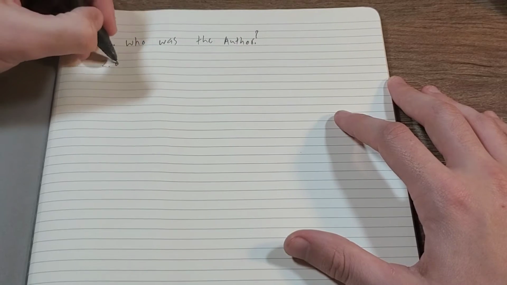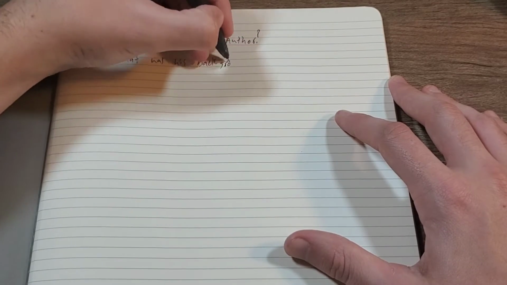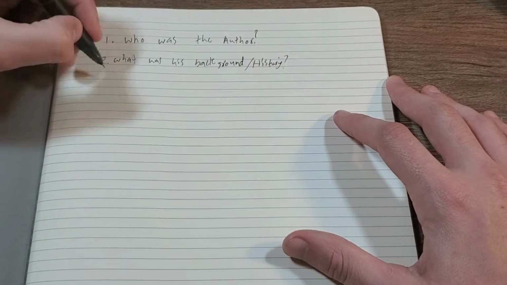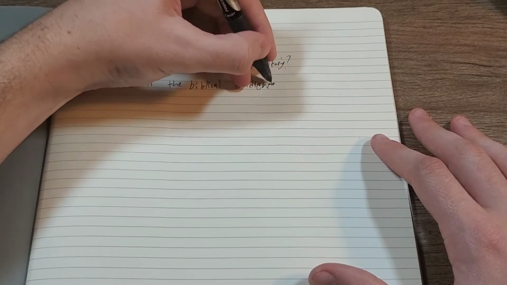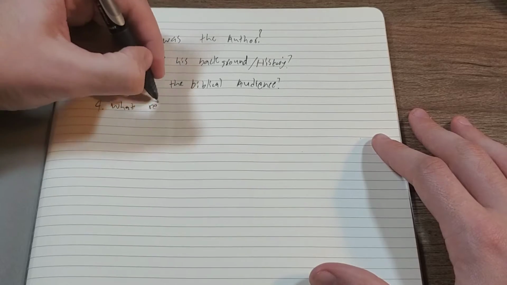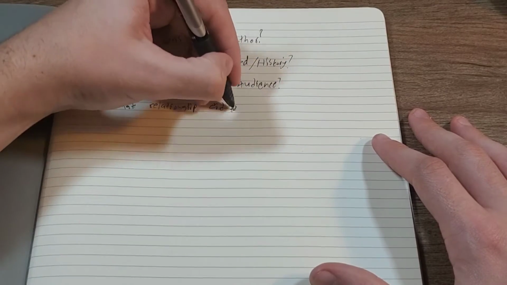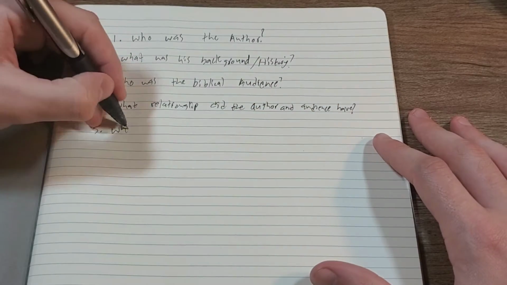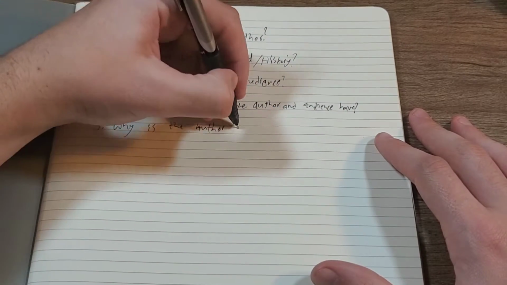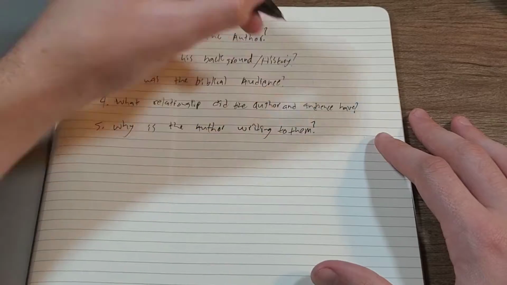See, the first question is simple. Who is the author? Who's the author of this book? Second, you ask, what is the background of this author? What do we know about them and what they're doing and what their ministry is like? Third, we ask, who is the biblical audience that this author is writing to? Fourth, we ask, what is the relationship between the biblical audience and the author of this book? And then fifth, we ask, why is the author writing this book to the audience? What is the purpose of his writing?